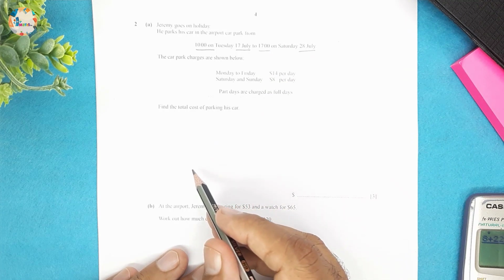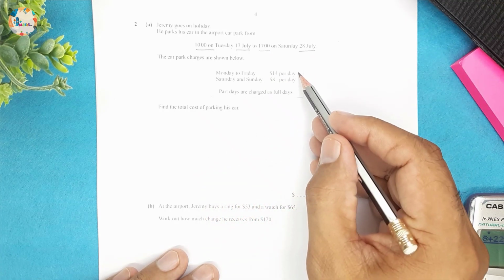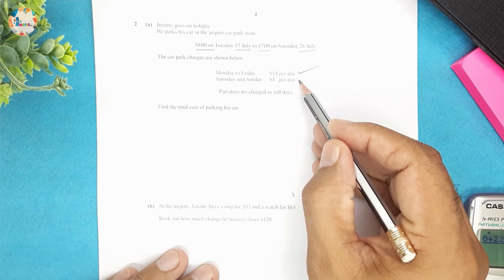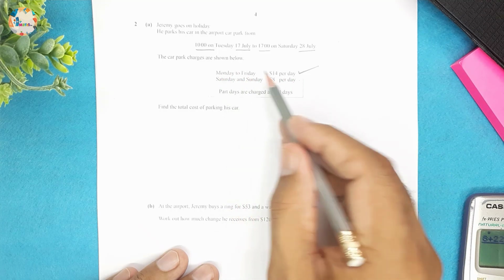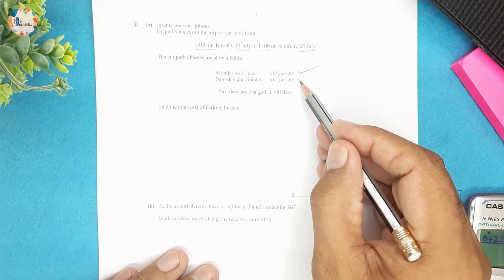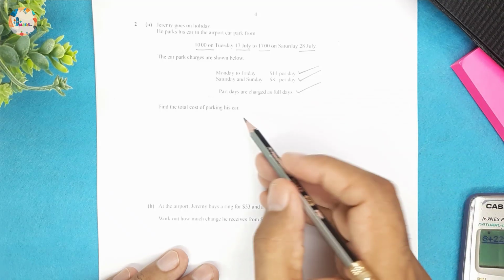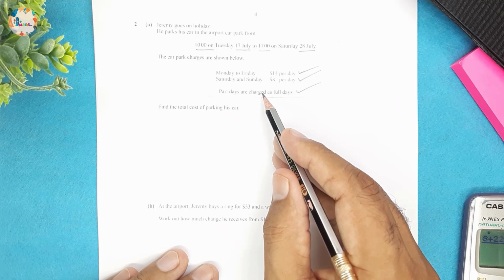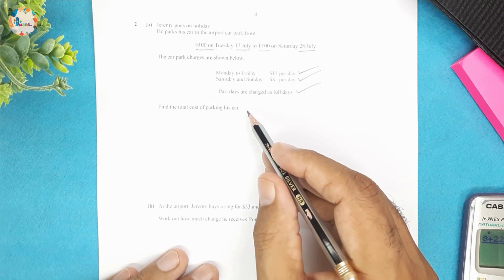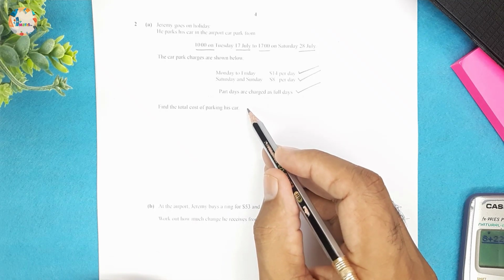The car park charges as shown below per day will be this one, and this will be from Monday to Friday, and Saturday to Sunday will be this rate. Part days are charged as full days. So these are three terms which we'll have to take care of, and find the total cost of the parking.